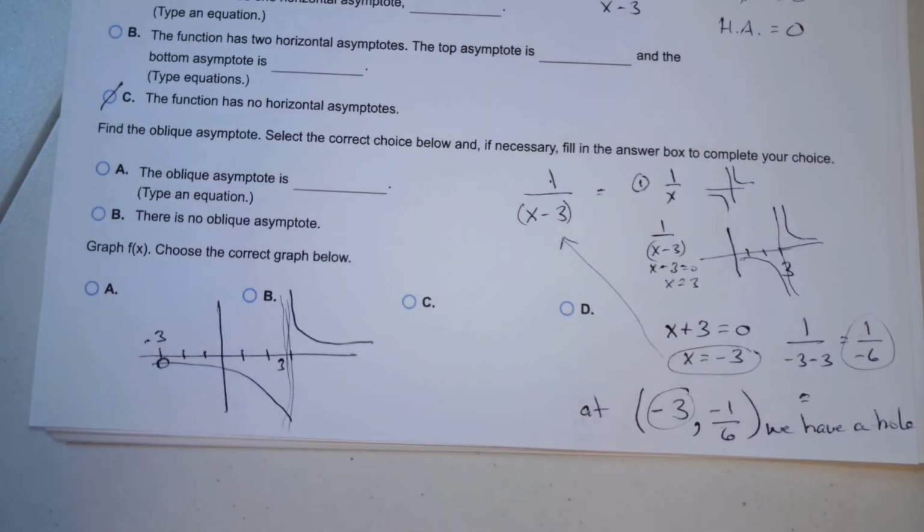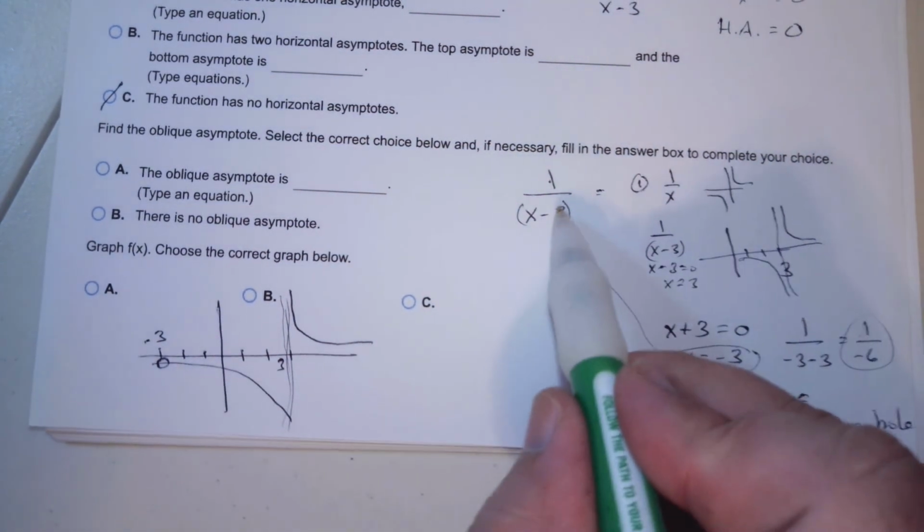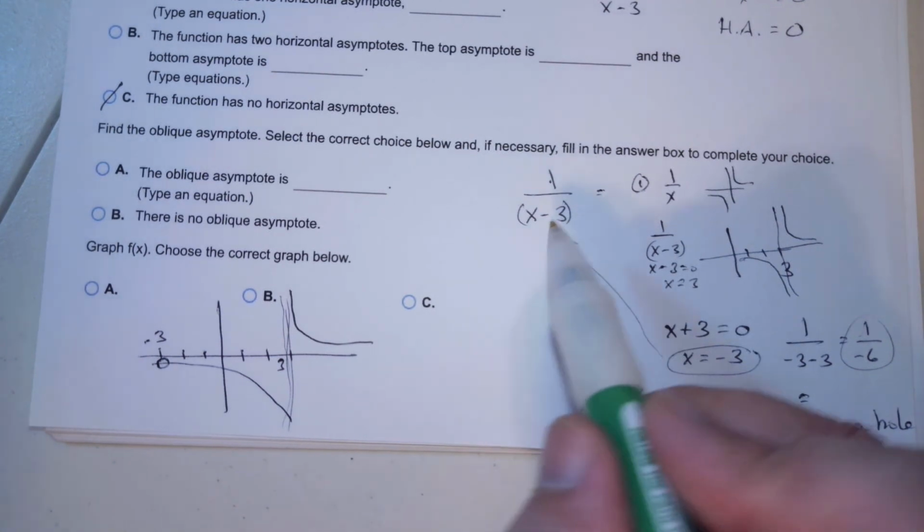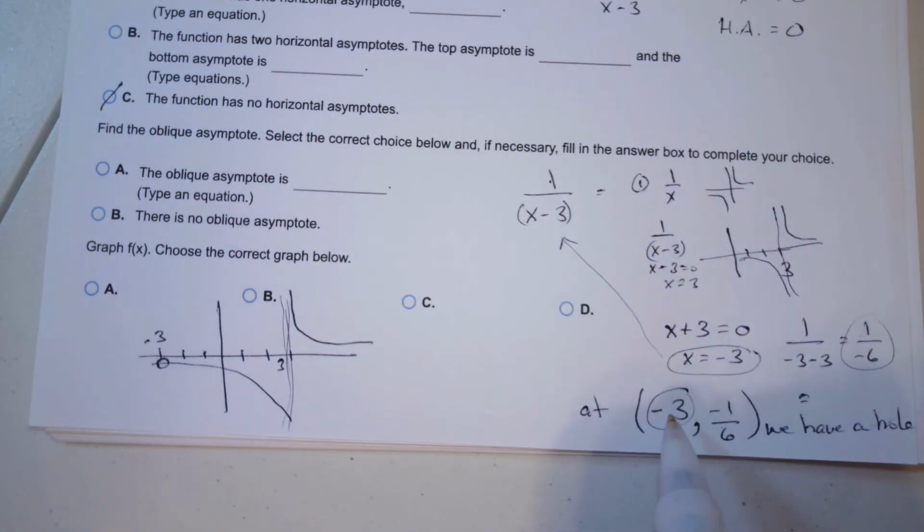So if you cancel anything in the first part, then that becomes a hole. So when you finish the whole thing, take the simplified version, plug in the number that you factored out, that canceled, and that's what you have, the hole at that point.